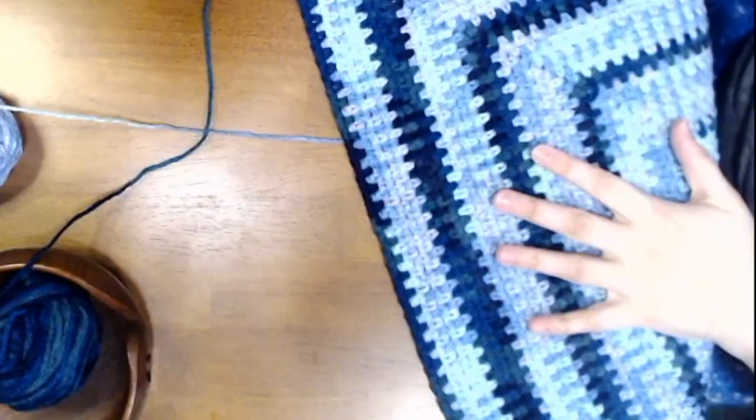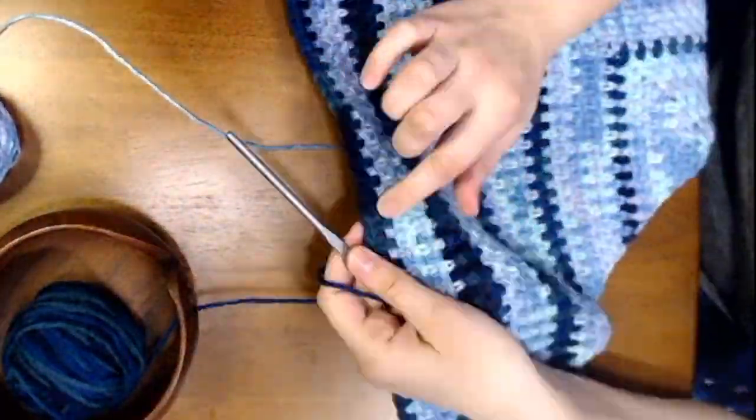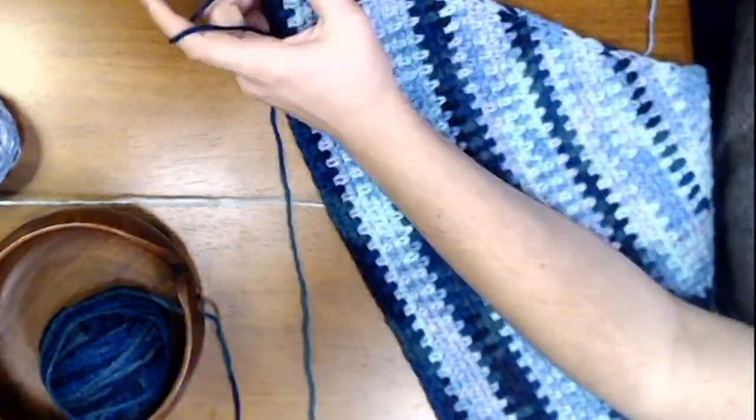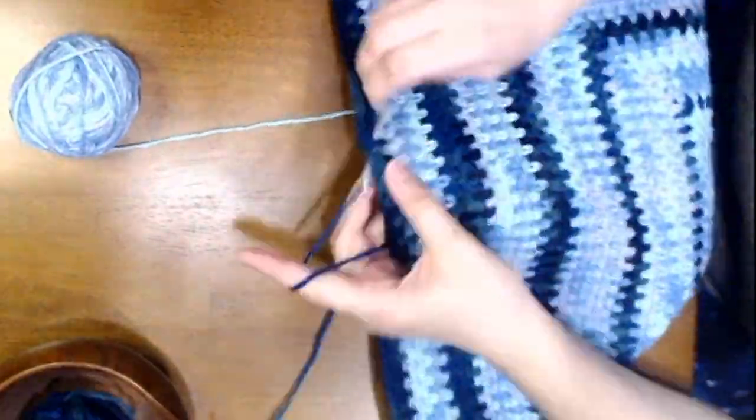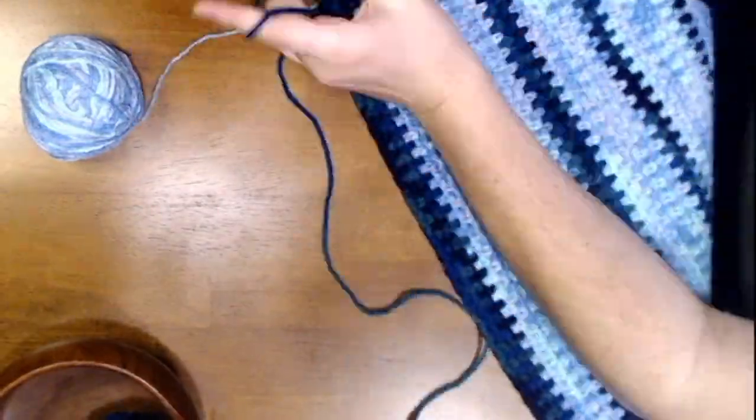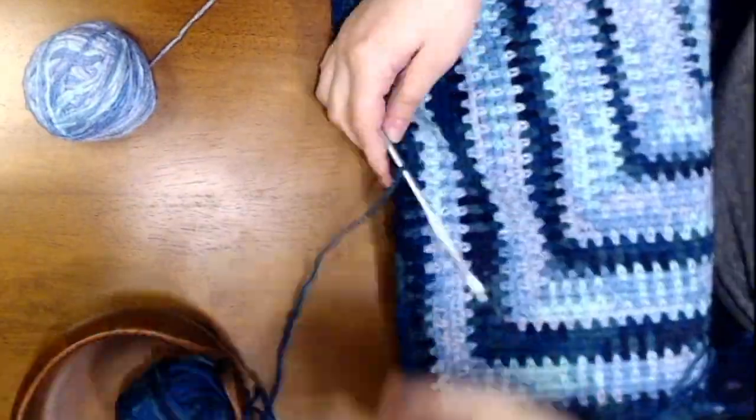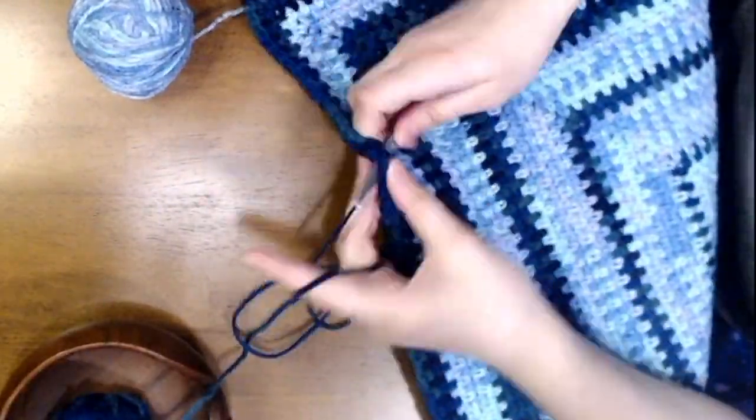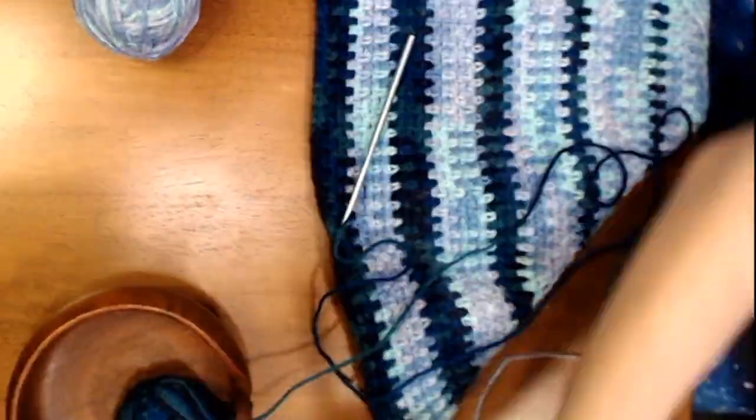My vision for this project was to shift between mostly pastel in the center to being mostly dark around the outside with a transition in the stripes. I had substantially less of the pastel yarn, so by using it mostly on the shorter rows in the center of the shawl, I was able to get much more out of it.